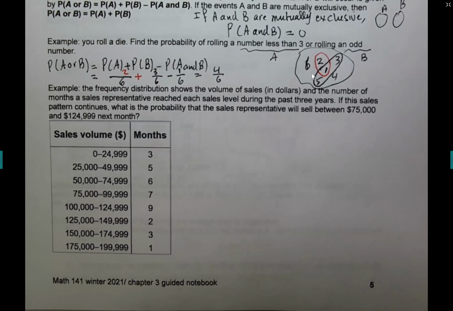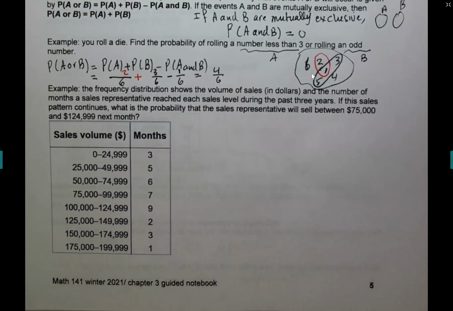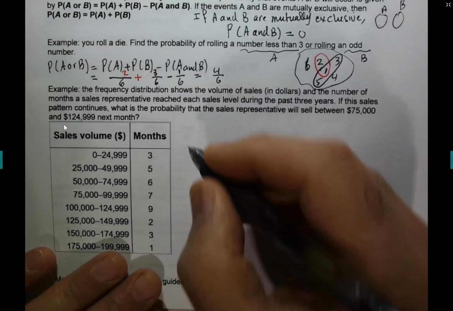All right. Let's look at this example here. A frequency distribution shows the volume of sales in dollars and the number of months a sales representative reached each sales level during the past 3 years. If this sales pattern continues, what's the probability that the sales representative will sell between $75,000 and $124,999?